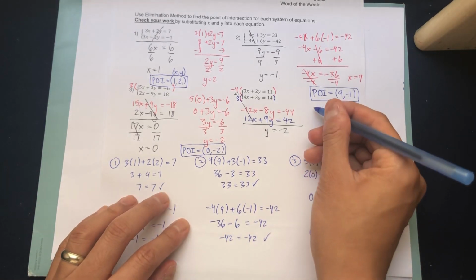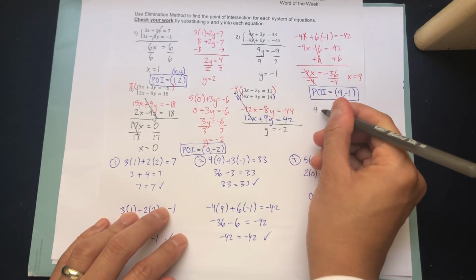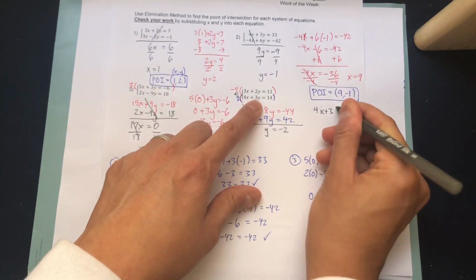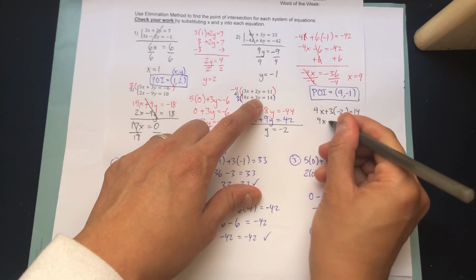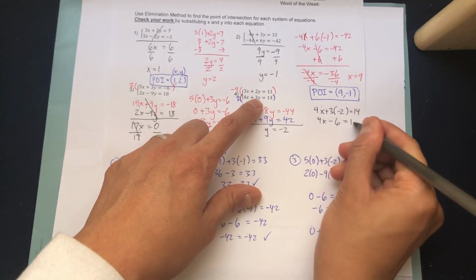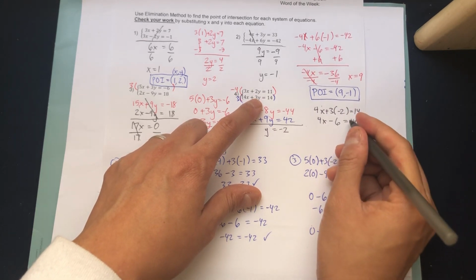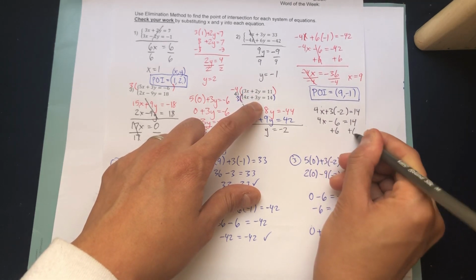And then we plug it into, let's say, the second equation. 4x plus 3 times y, which is negative 2, equals 14. 4x plus 3 times negative 2 is minus 6, equals 14. And then add 6 on both sides.